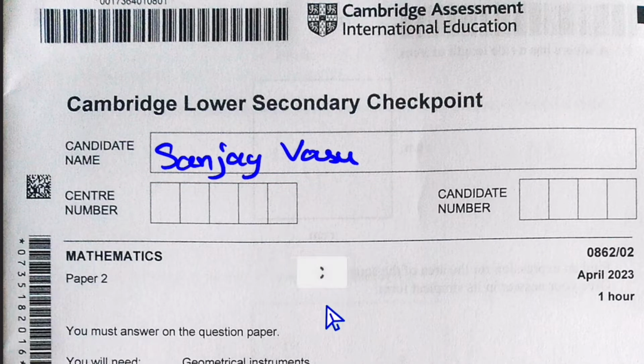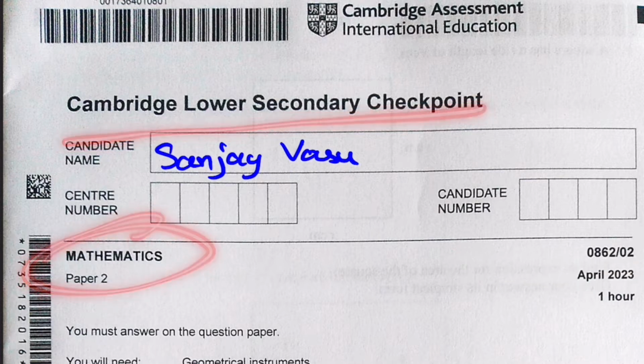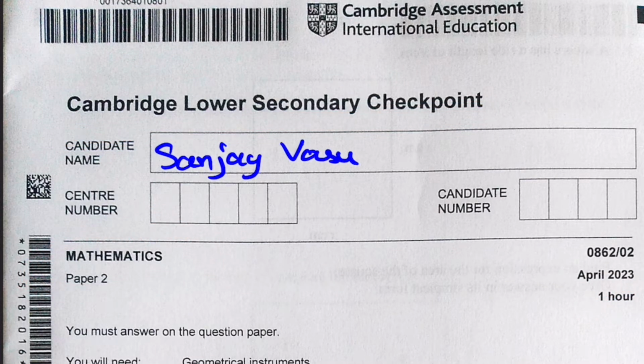This time I'm doing it on Cambridge Lower Secondary Checkpoint for Mathematics Paper 2, April 2023, and we may use a calculator since it's Paper 2. Let's start. Question 1. A square has side length of x centimeters. Find an expression for the area of the square, give your answer in simplest form.